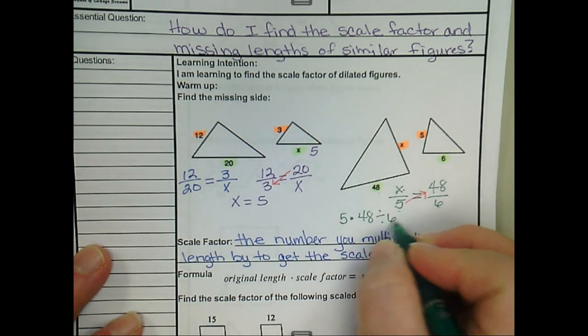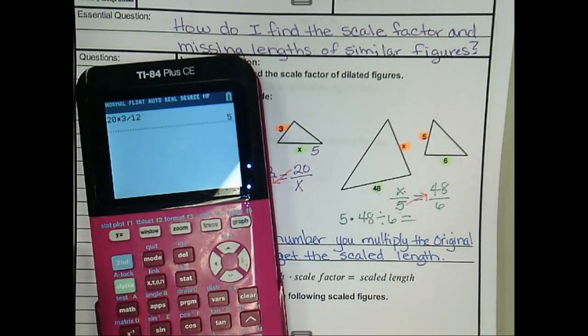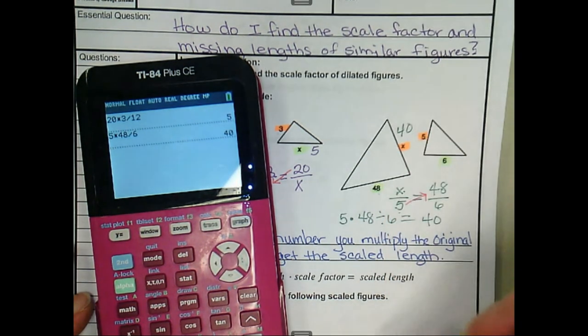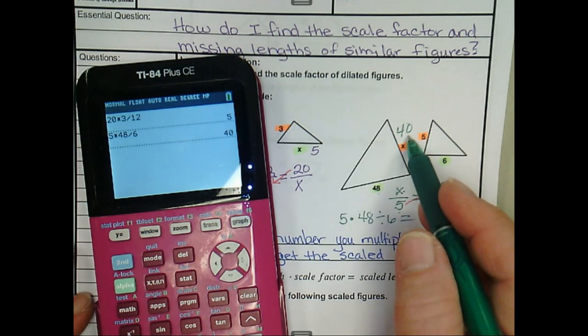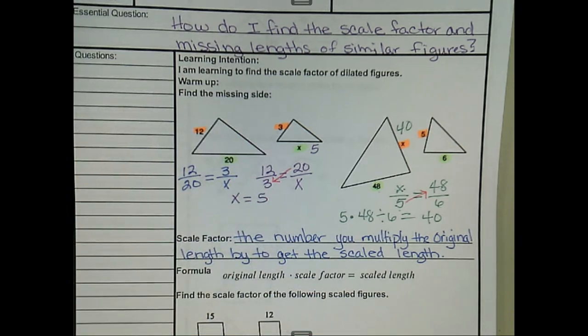Divide it by 6. And you get 40. So x is 40. 5 times 8 gives me 40. 6 times 8 gives me 48. That's the same number to multiply by, so I know I'm correct.